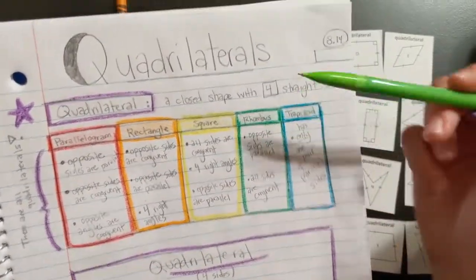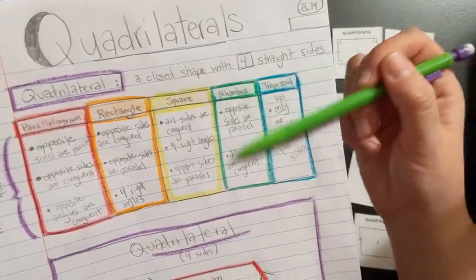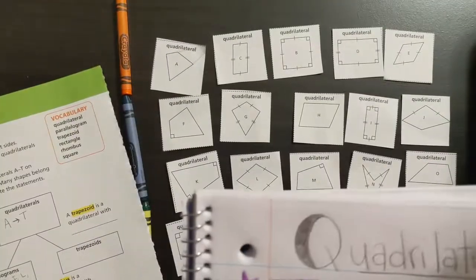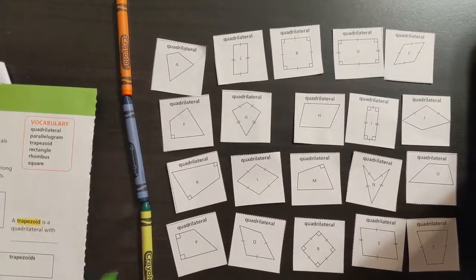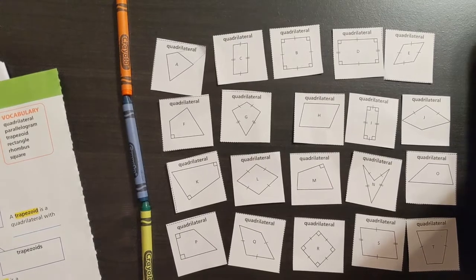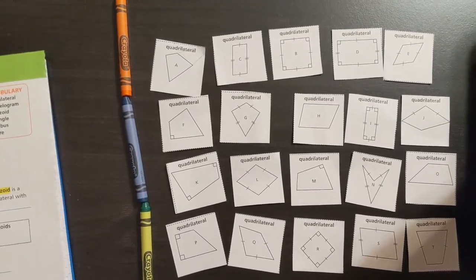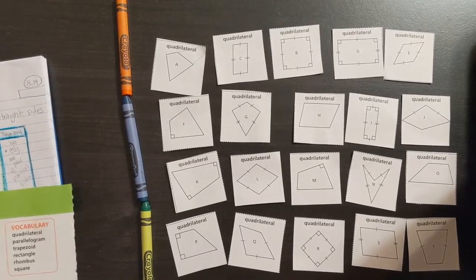If you think about it, a square would always be a rhombus, but not all rhombuses are squares. That's a little tricky to think through. But what that means is we only have to have all sides congruent to be a rhombus, as long as all sides are congruent and opposite sides are parallel.